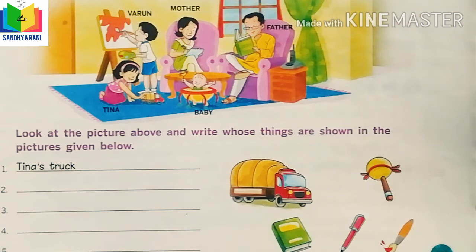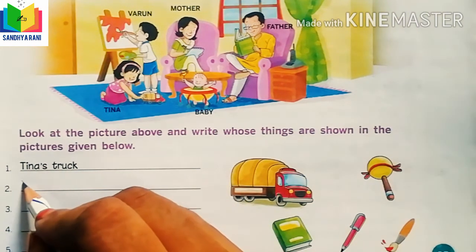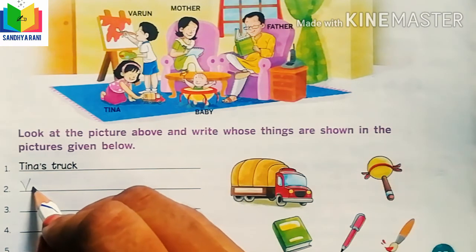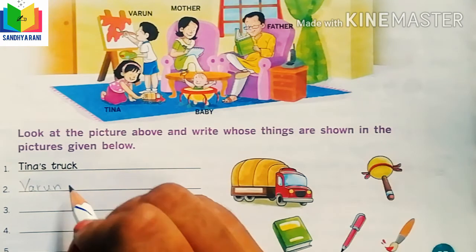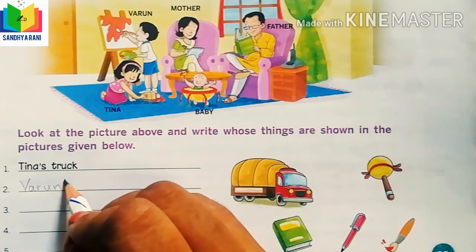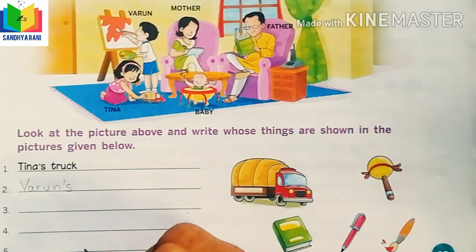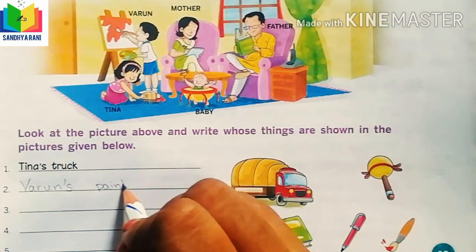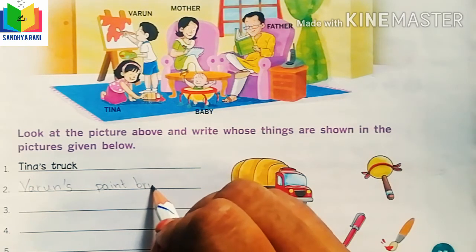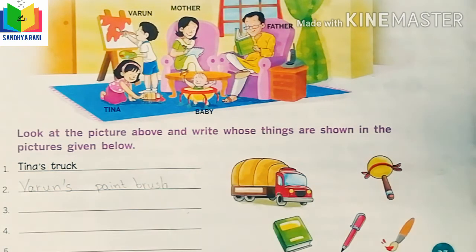In the same way, let us describe the other persons and things also. Our next person is Varun. Whose paintbrush is this? Varun's paintbrush. Yes or no? So let us write here. Always when you are writing a person name, the first letter will be a capital letter. So here, whose paintbrush is this? Varun's. So we have to use an apostrophe and s. So Varun's paintbrush. Now let us check the next one.